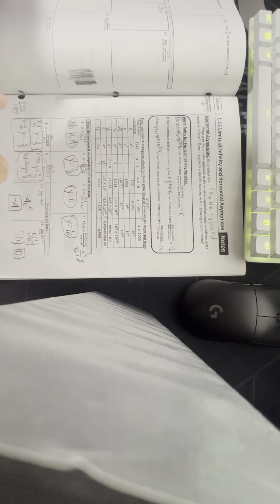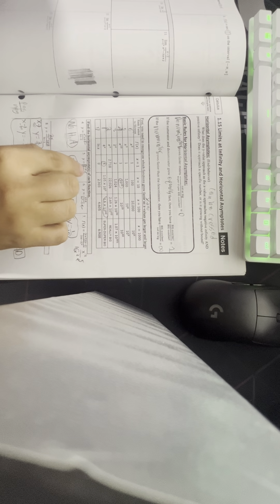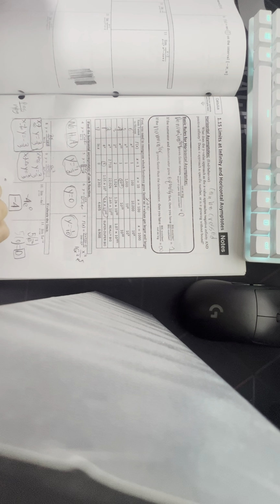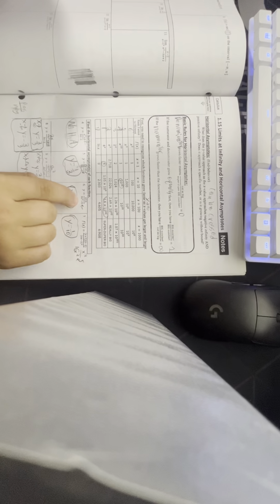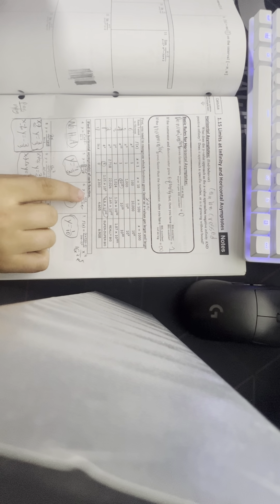Now, when they are the same, it's 1 over 3. We know that the horizontal asymptote will be 1 over 3. When they are the same, we just take the values multiplied by the x. Now, when the bottom is bigger, 3x squared over x, we know that the horizontal asymptote would just be 0.